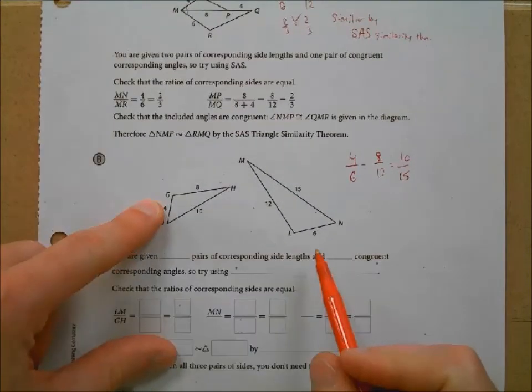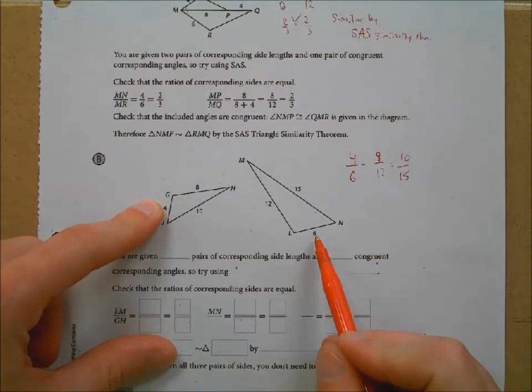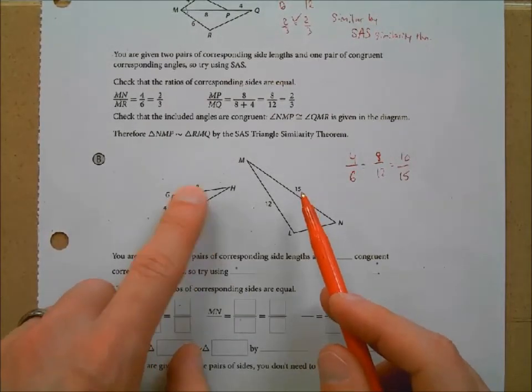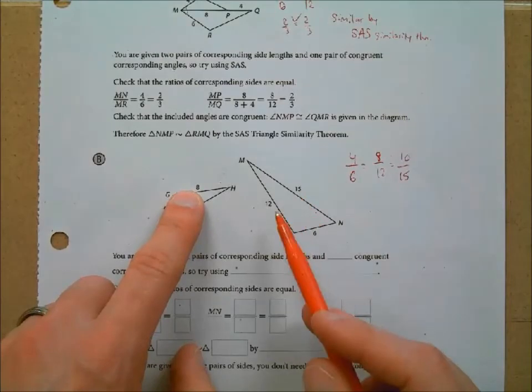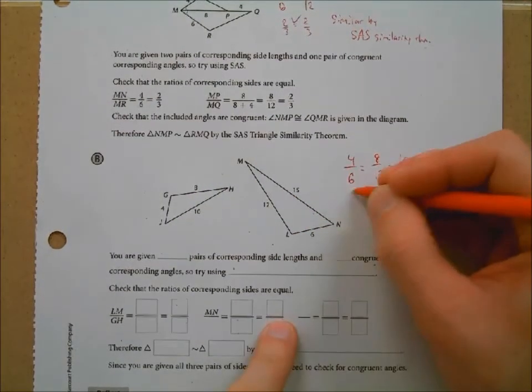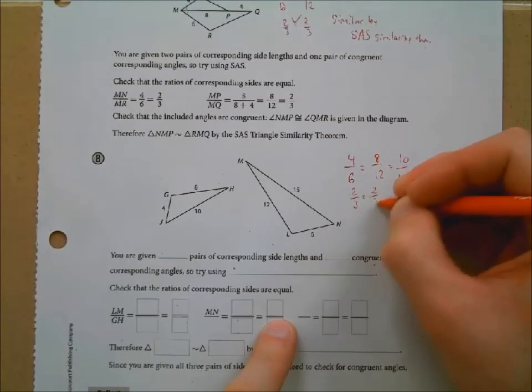If you're concerned that you're not going to be able to do that, match the smallest side here to the smallest side here. Match the biggest side here to the biggest side here. And match the middle-sized side to the middle-sized side. That's the easiest way to do it. Okay? Simplifies to 2/3. Simplifies to 2/3. 10 over 15 simplifies to 2/3.